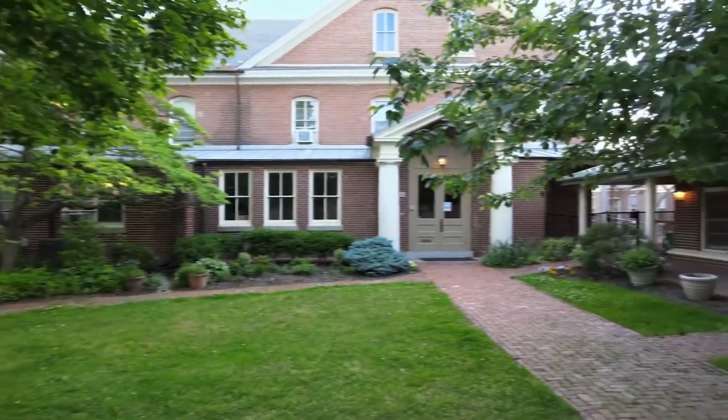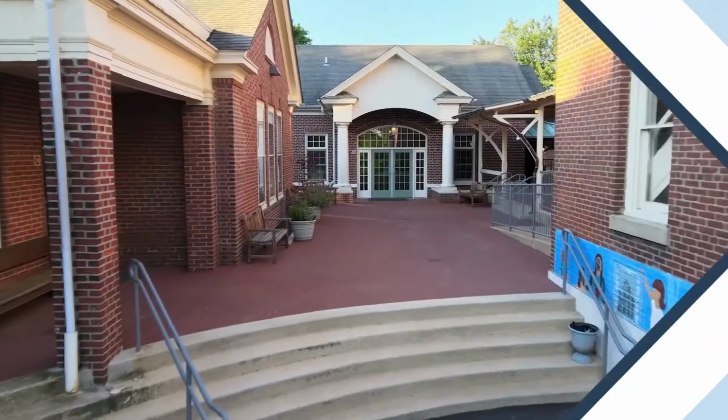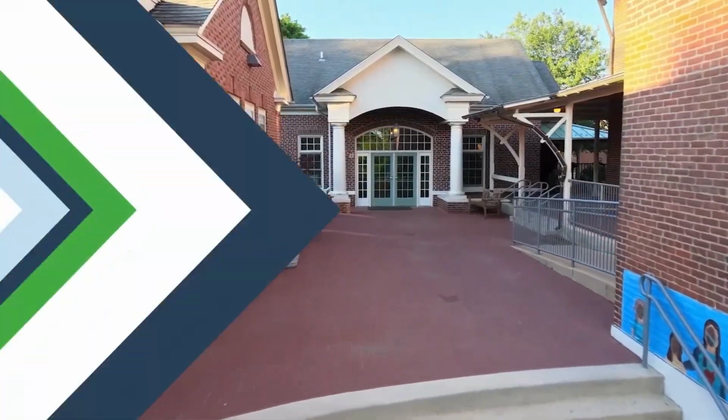So what is MPFS? To borrow from our mission statement, it's meaningful learning for a purposeful life. Meaningful learning for purposeful life are not just words. They represent the activities that take place every day at MPFS, thanks to the hard work of our faculty and staff. Media Providence Friends School has been a powerful learning community for young children for well over 100 years, and this year has been no different.